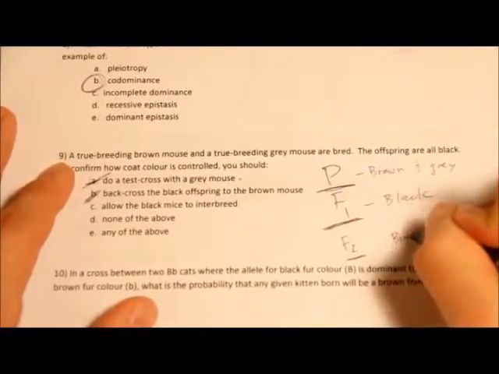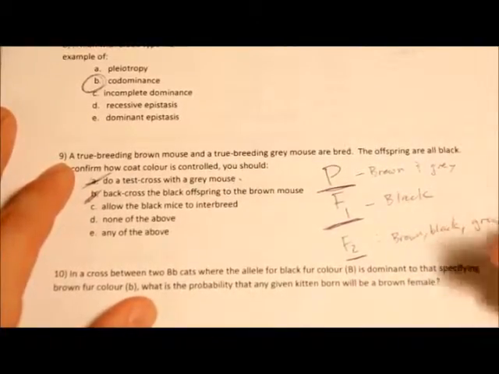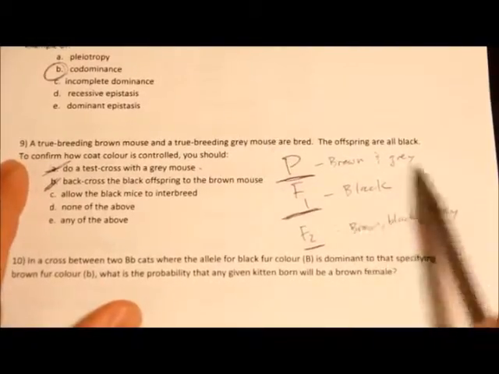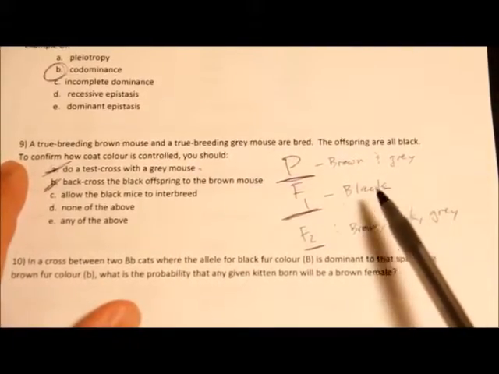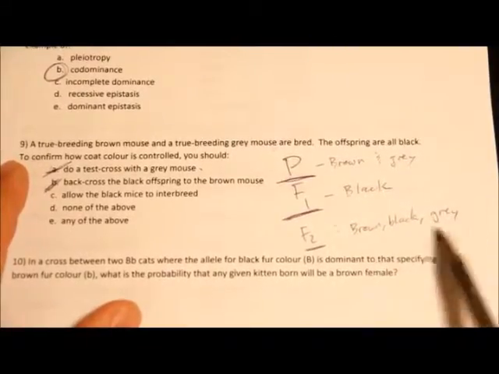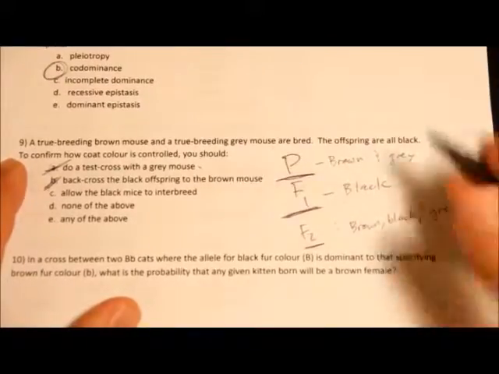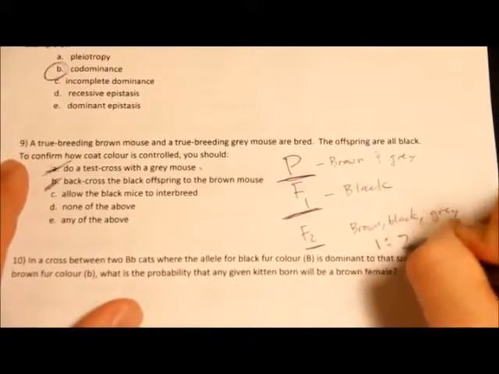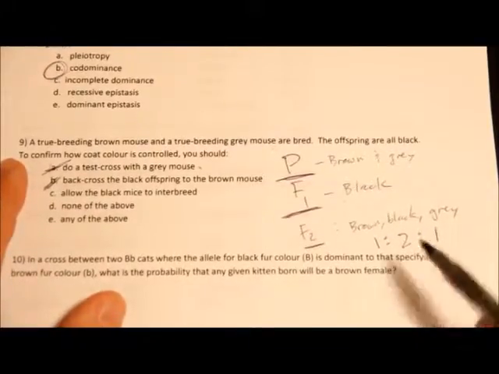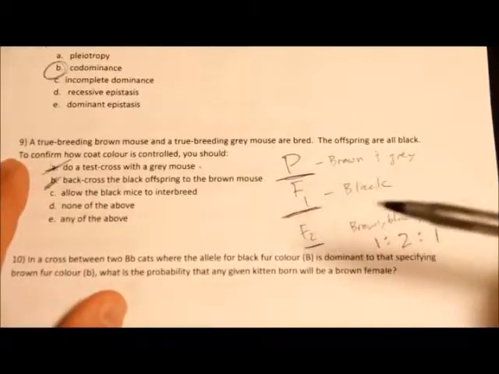So brown, black, and gray should be present if you were to mate only the black mice together. This is a monohybrid cross, remember? And with the production of an F2 generation, you should see a Mendelian ratio of 1 to 2 to 1. This is, of course, following the monohybrid pattern.